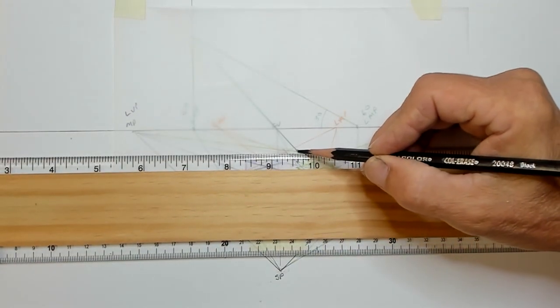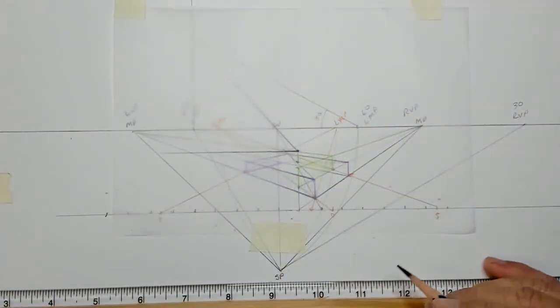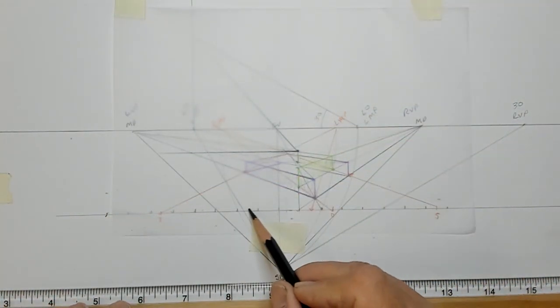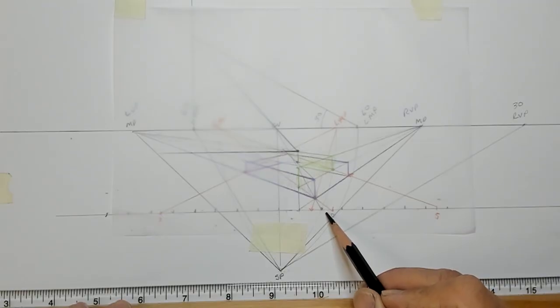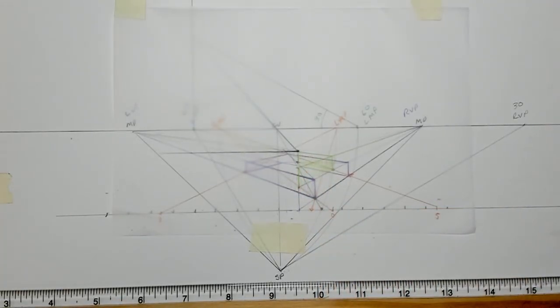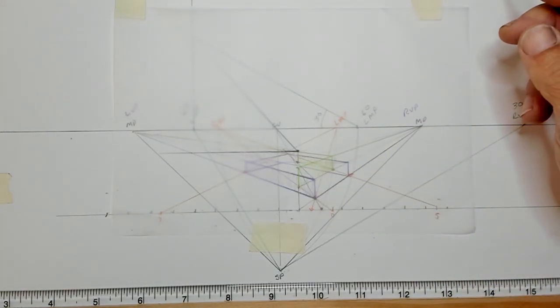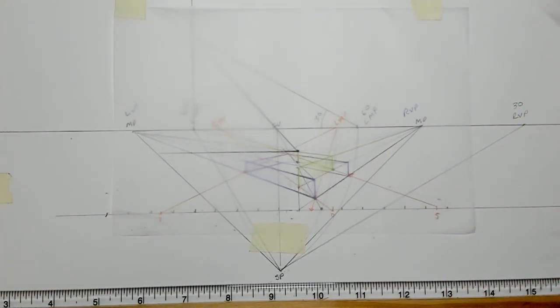We need for it to be touching that. So what we have to do is take our scale here, and we need to move it back and then raise it up. Or we can raise it up and then move it back. I'm going to do that. I think that's going to be a little clearer.